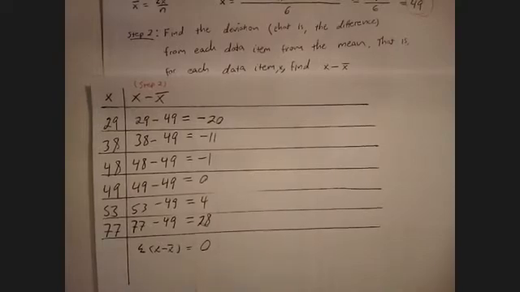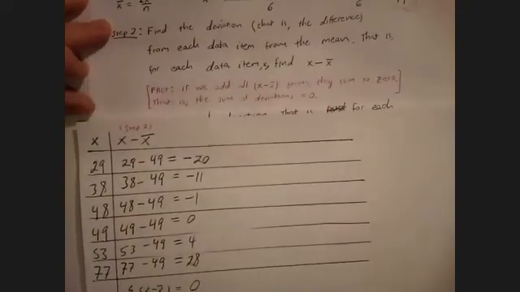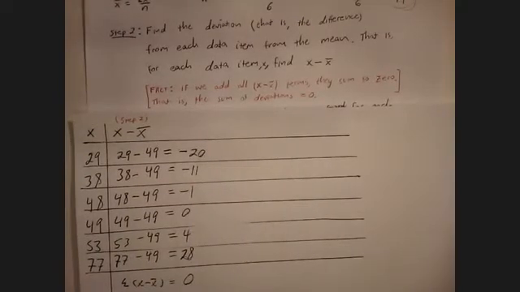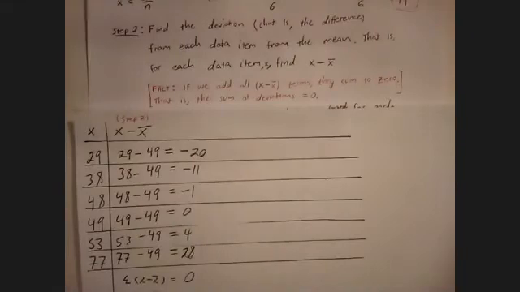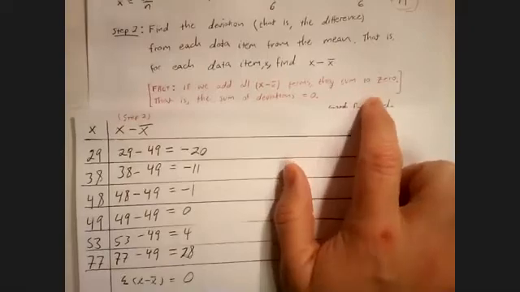That is our first issue, and that's why we have to square these numbers in a minute. If we add all the x minus x bars, the sum of all the x minus x bars, we will get 0.